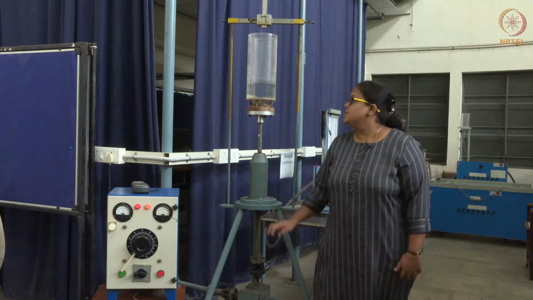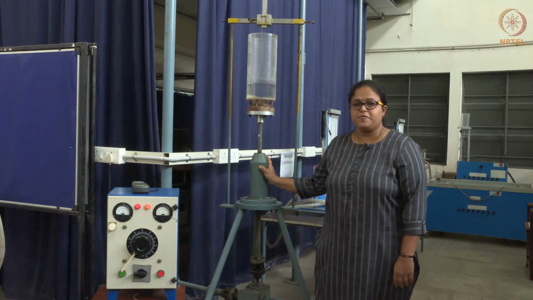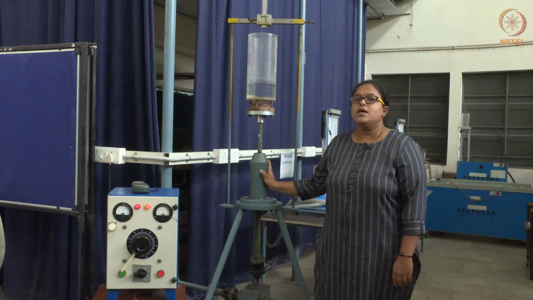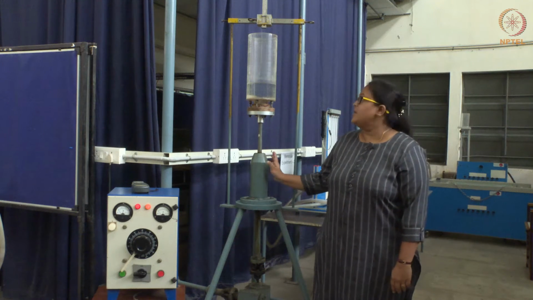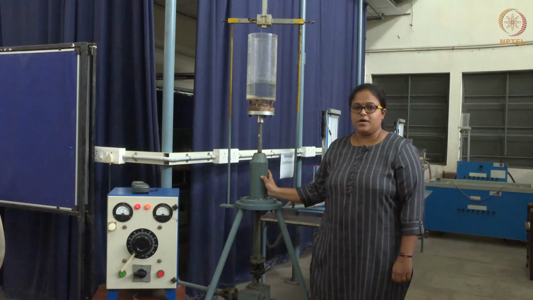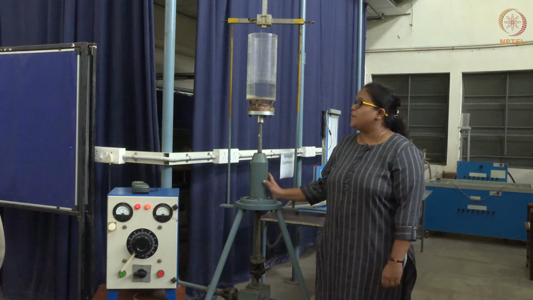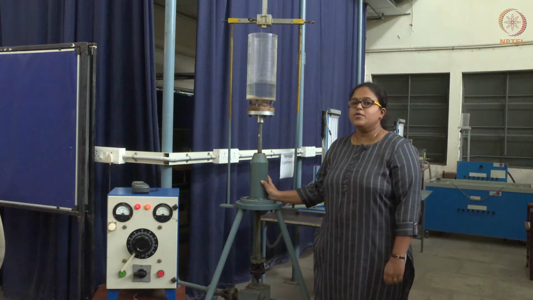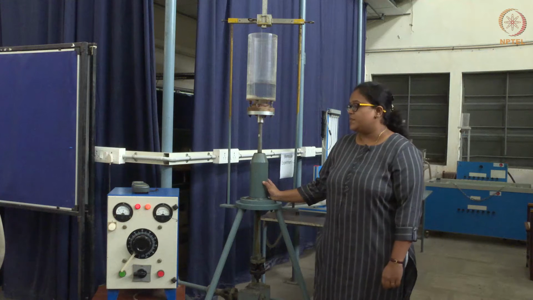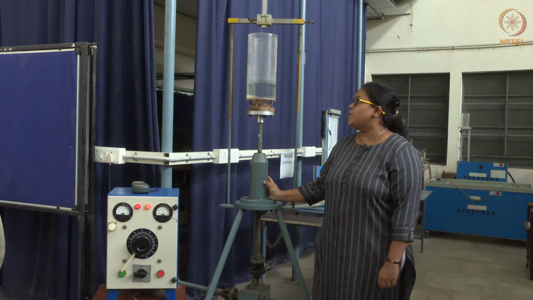Good morning all. Today we will be doing an experiment to plot the profile of a forced vortex as we have done in the last class with the free vortex. Unlike the free vortex formation in which no external force is applied, for forming a forced vortex, we need to apply an external force. So this can be considered as a phenomenon of rigid body rotation.